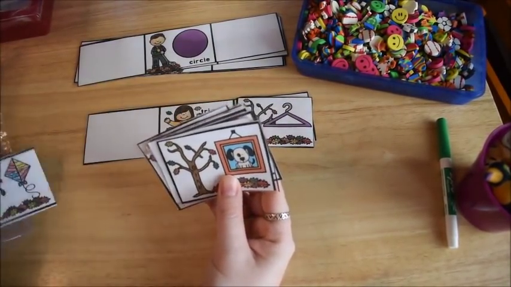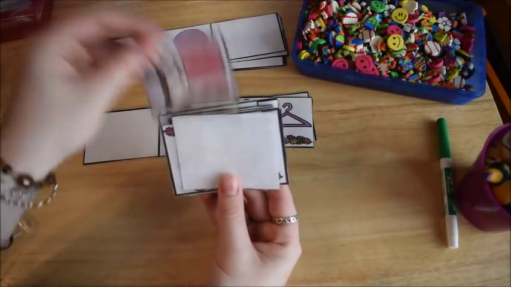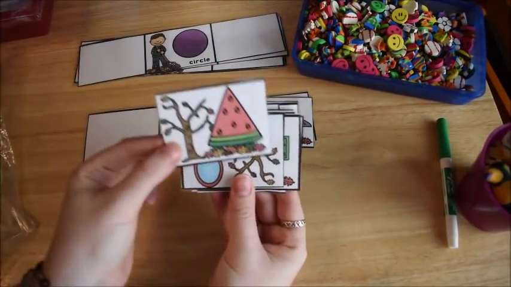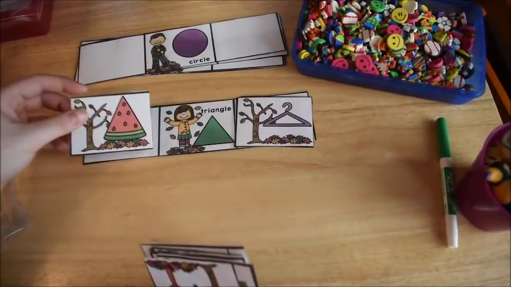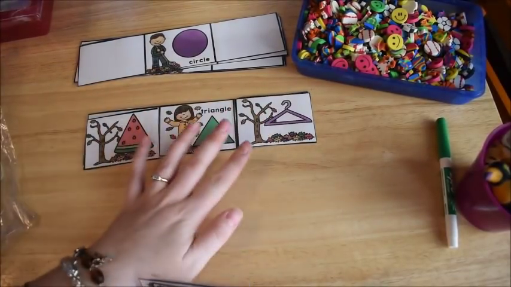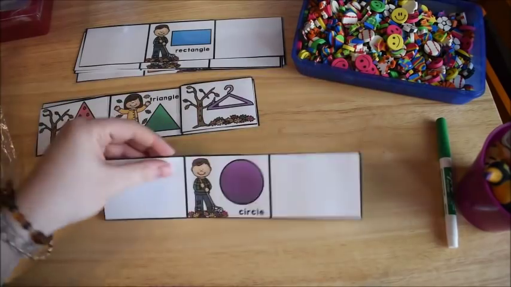And my cards are in disarray here. Sorry about that. So here's one. I found a watermelon is in a triangle shape. So now I am finished with this card and I can go on to a different shape. So now I can do circle.